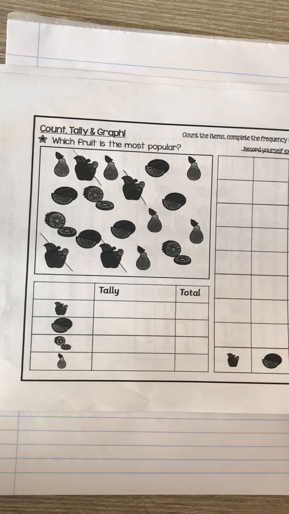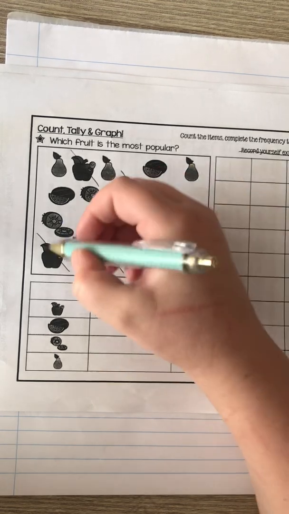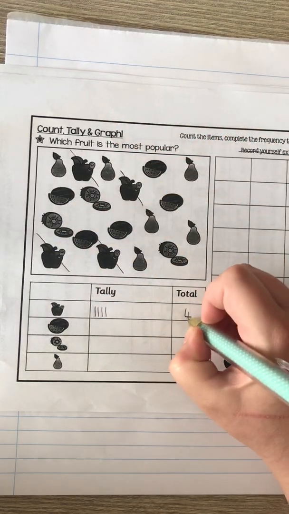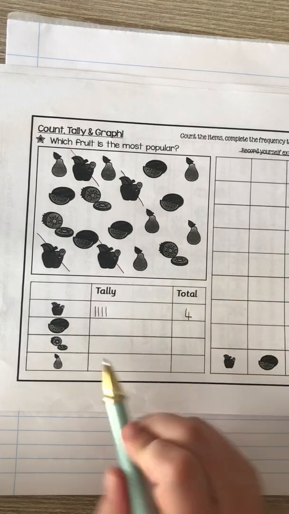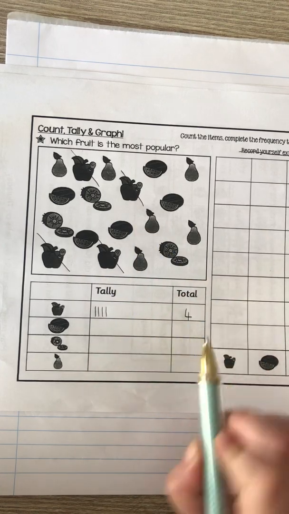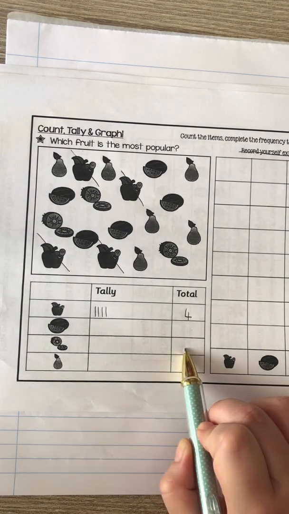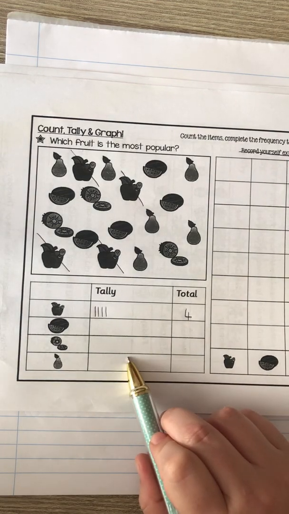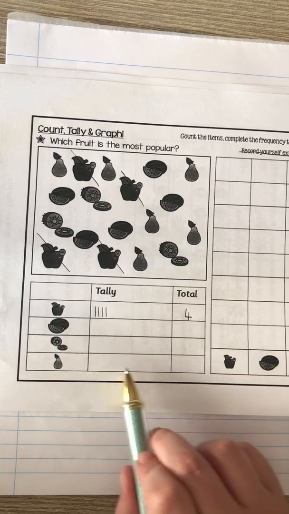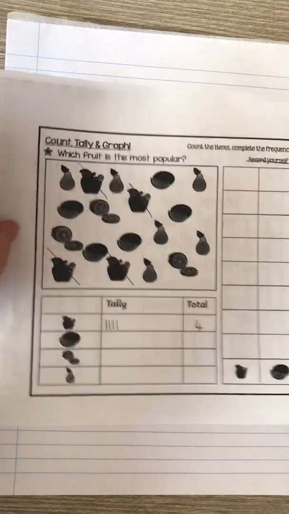Since I helped you with the first one, I'm just going to show the example. 1, 2, 3, 4, because there are 4 apples, and here I write the number. That's exactly what you have to do with the rest. So write the tally marks for watermelons, however many there are, and the number. The tally marks for however many kiwis there are, and write the number. And then the same with pears. Count how many pears there are, write the tally marks for it, and the number. Good. You can pause if you're not finished. I'm moving on to the bar graph part.